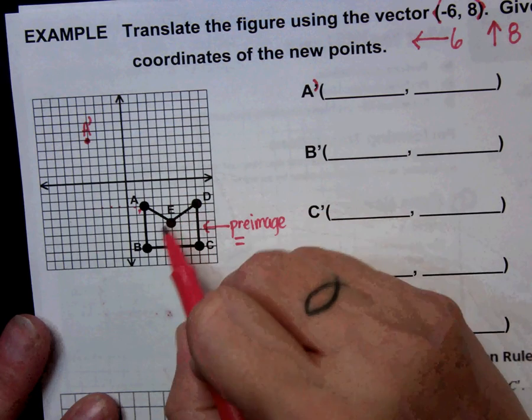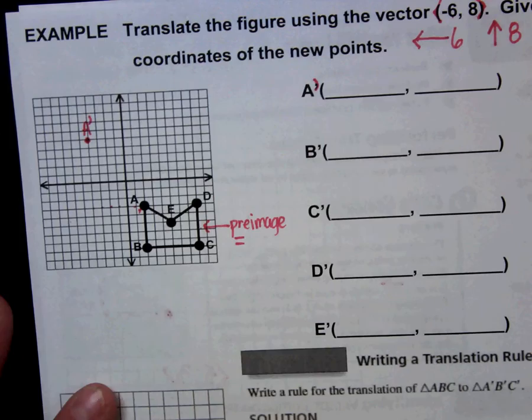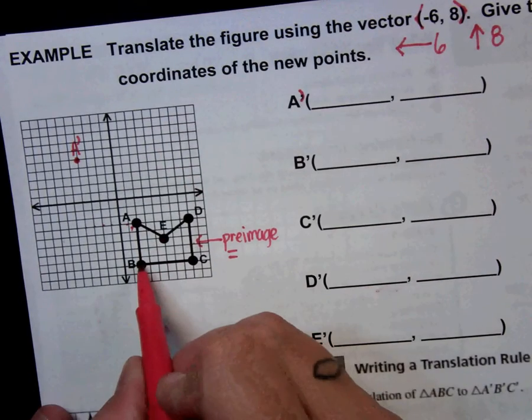And let's do the same thing for the B, the E, the D, and the C. I'm not going to count each one of them because I know y'all don't want to hear me count 6 and 8, 6 and 8. So I'm going to do that quickly.